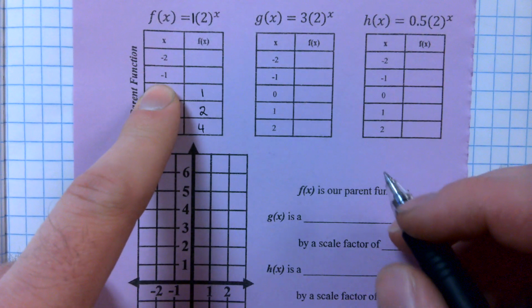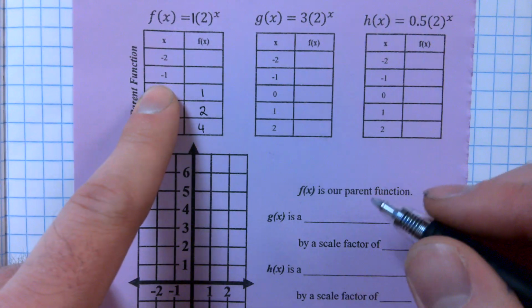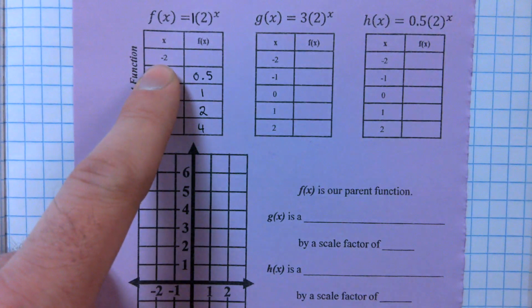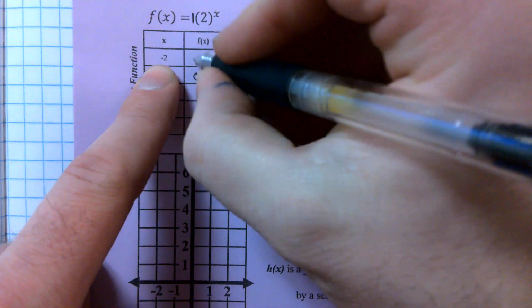What about if I plug in a negative 1? What do I get? 1/2. I'll call it 0.5. And what about negative 2? 0.25.